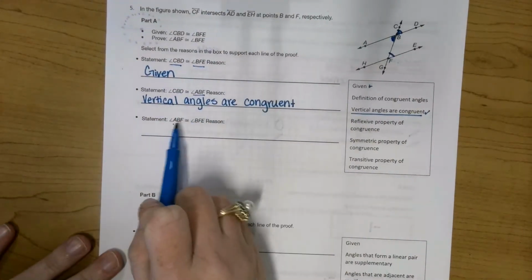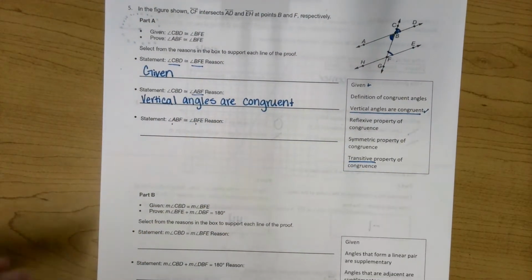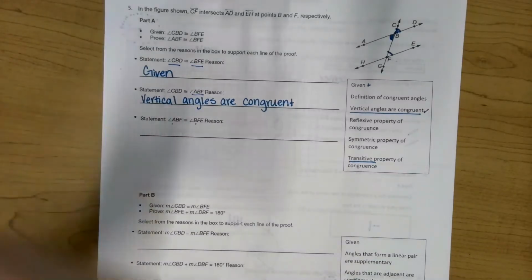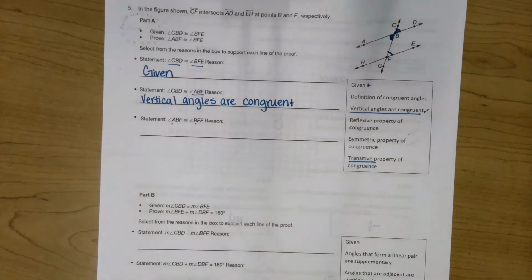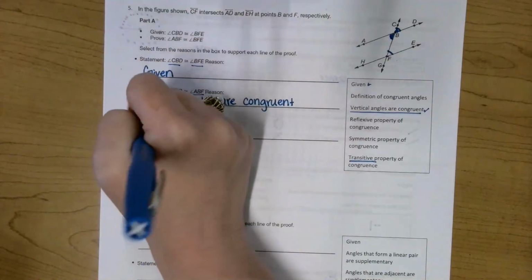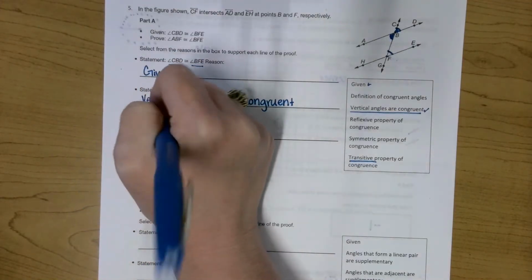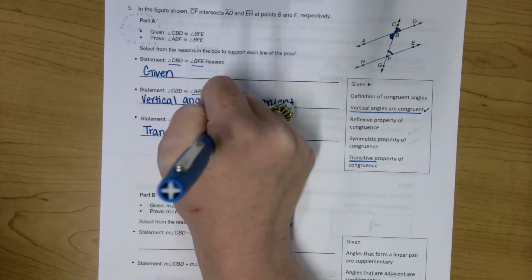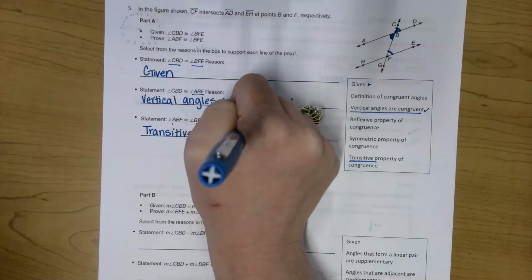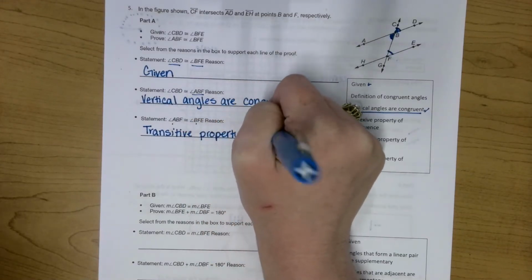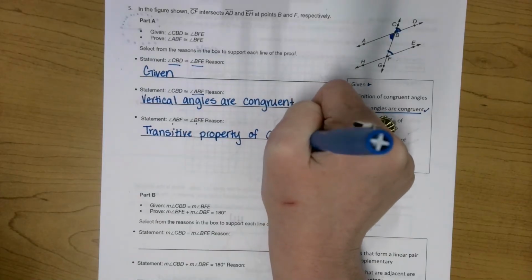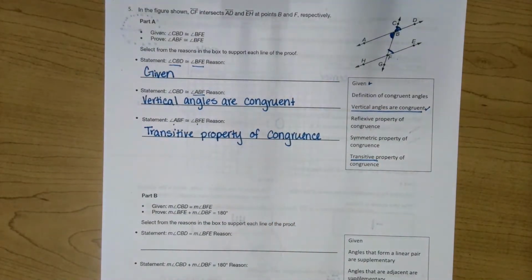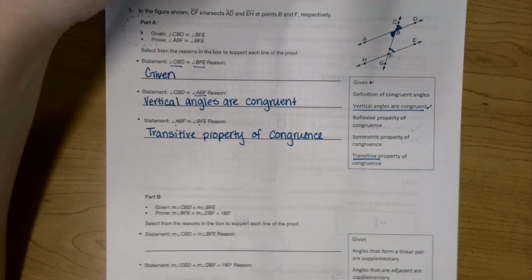So I could say that these two are congruent by transitive property. I'm trading in that CBD for ABF. It's kind of like substitution, but it's with two equal statements. So this is the transitive property of congruence. Okay. All right, and that is completed.